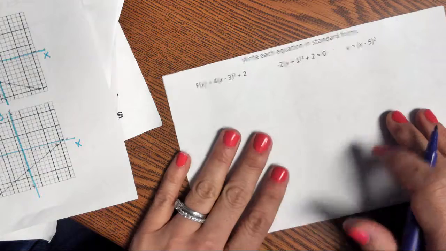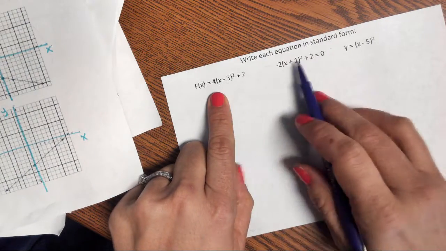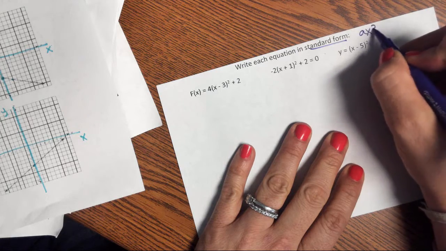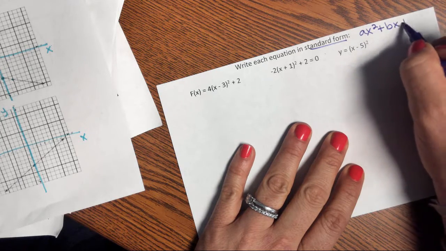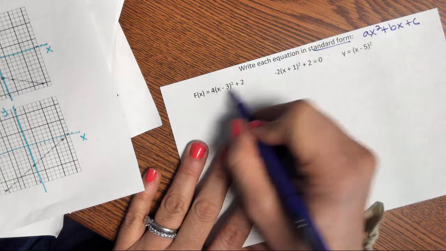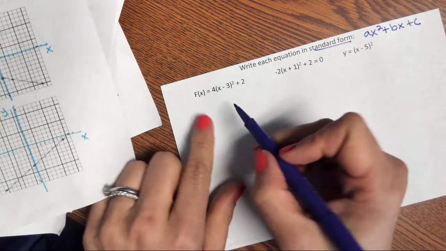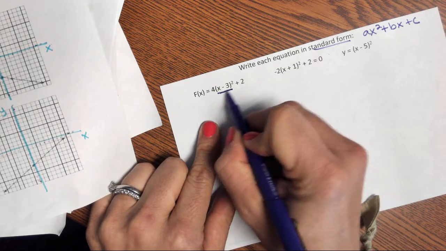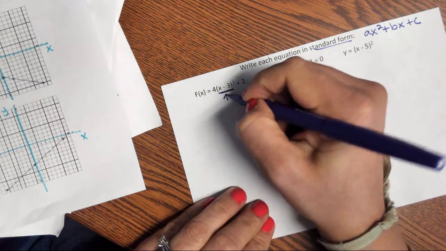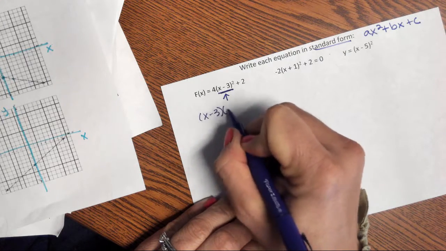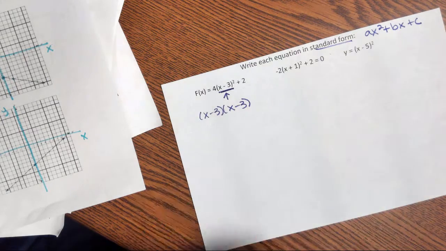So the reason why we had to review that is because every equation in vertex form, if we want to rewrite it in standard form, remember standard form is ax squared plus bx plus c. These are in vertex form. We want to rewrite it into standard form, you have to do the parentheses first, order of operations. So you would have to do this first. This means x minus 3 times x minus 3. So I'm going to give you some time to work that out, and then we'll follow the rest of the steps.